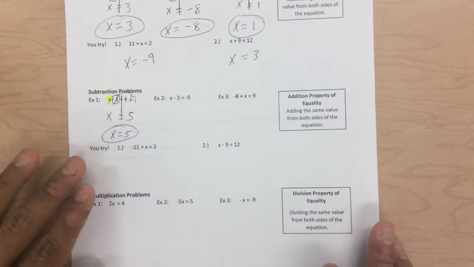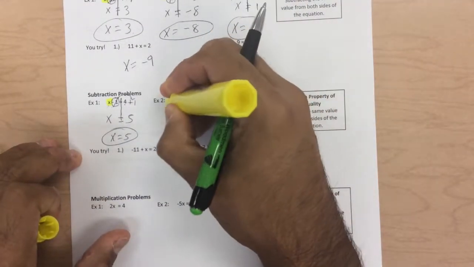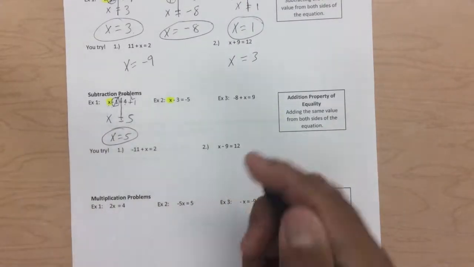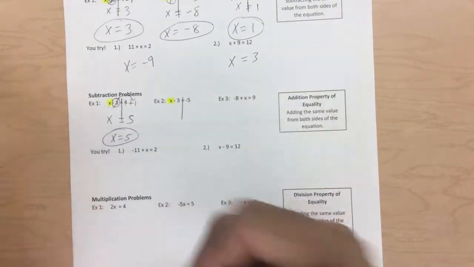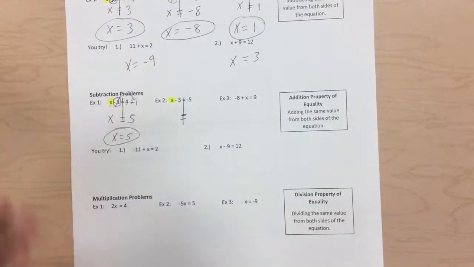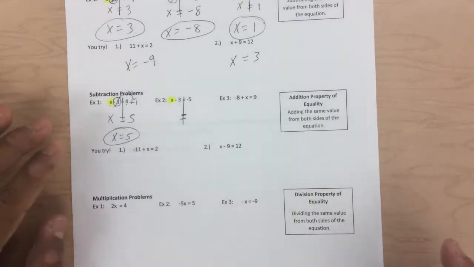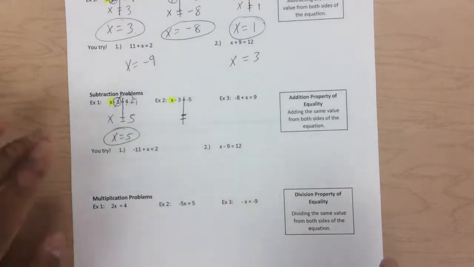Okay, example number 2. Highlight your x. Draw your line over the equal sign. And you can always go ahead and just put an equal sign just so you'll have it, because you're going to have to bring it down anyways. And it helps you with not forgetting that the equal sign belongs there.